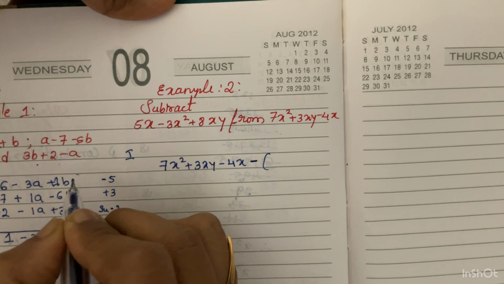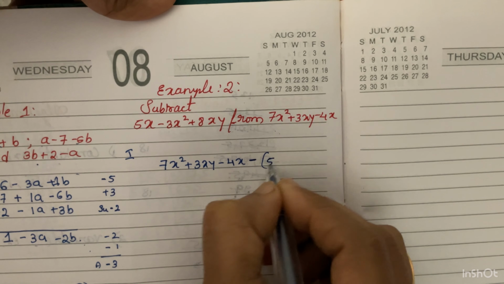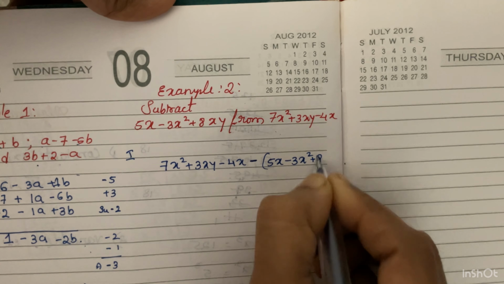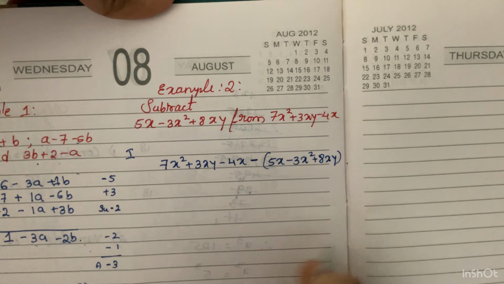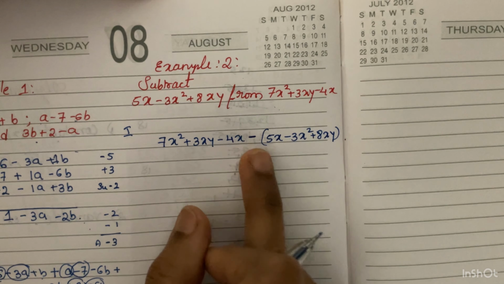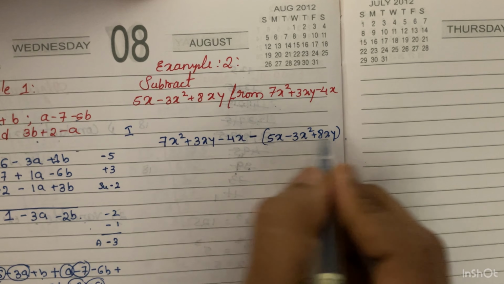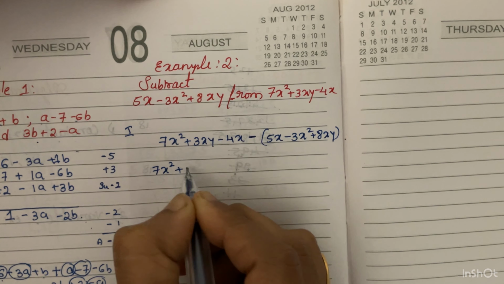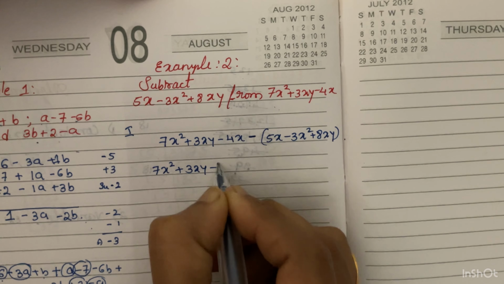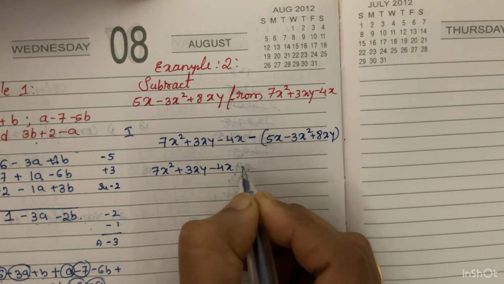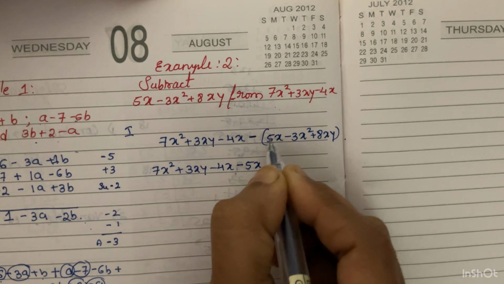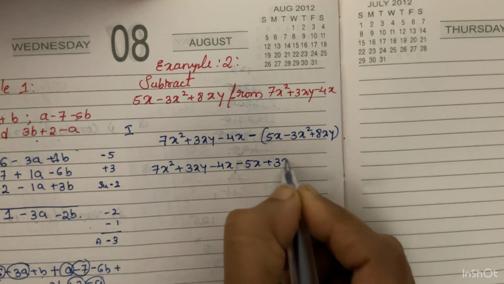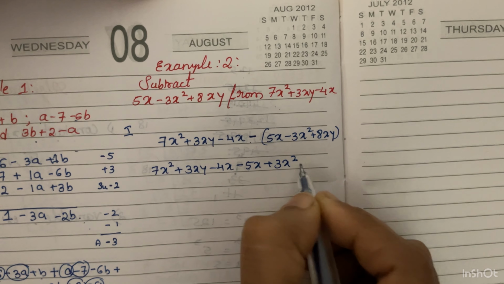Now the next polynomial we are supposed to put in the bracket: 5x minus 3x square plus 8xy. Because the sign is going to change now, that's why we have to put it in the bracket. If it is plus, it is not required. Now we will open this bracket. Before that, let me write this polynomial as it is: 7x square plus 3xy minus 4x. Now here minus plus minus 5x. Again, if nothing is there, it means there will be a plus sign. Minus minus plus 3x square, minus plus minus 8xy.